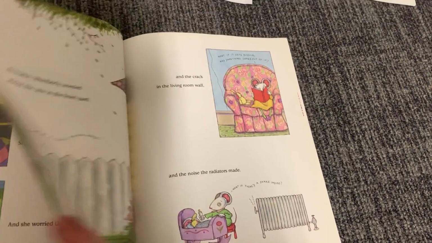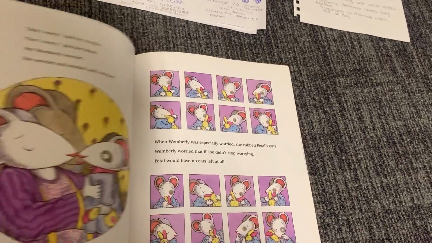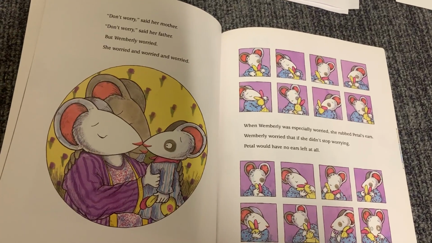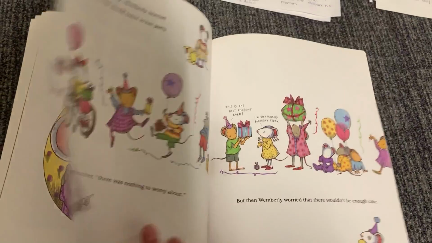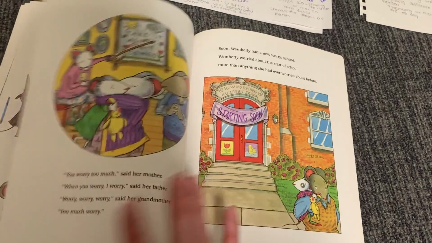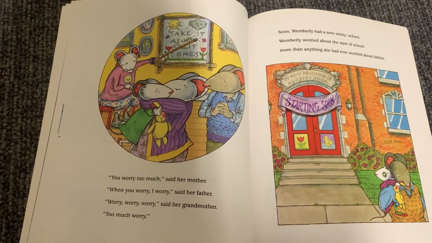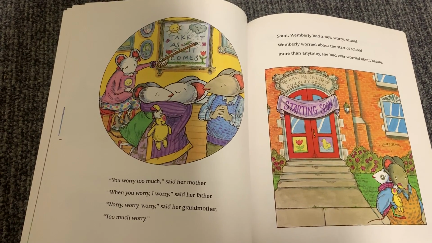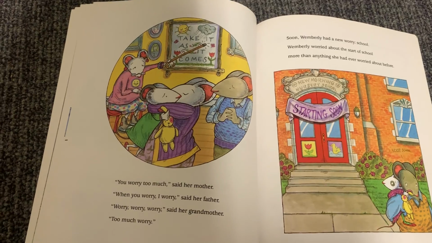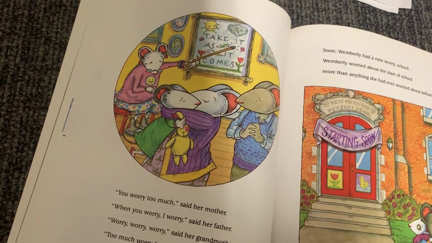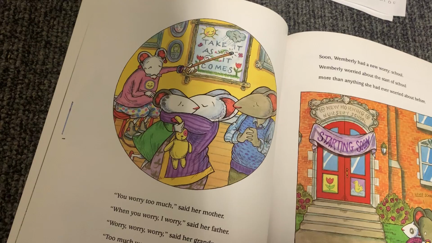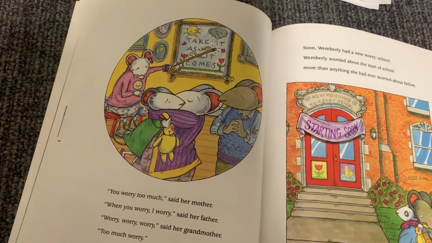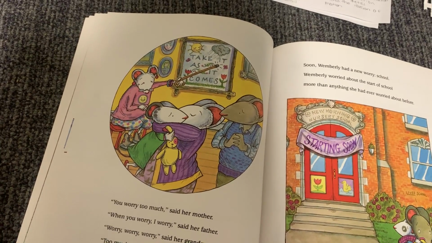And so it shows that right here. And then that is also shown again right here. It's talking about her mother and father telling her not to worry, and they're hugging her again. And then here's another example of that, the same "you worry too much." "When you worry, I worry, worry, worry, worry." And it shows her mom, her father, and her grandmother. And so I think it's a really interesting technique that Kevin used, putting this in a circle, and they're hugging each time. And it makes a connection with the illustrator and the writer.